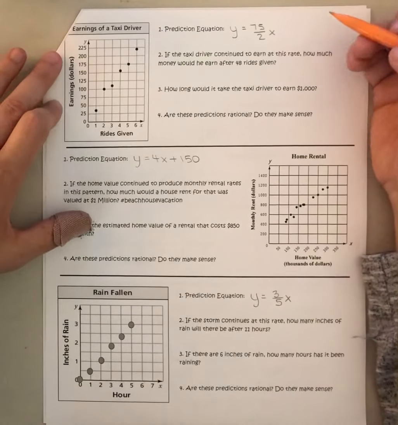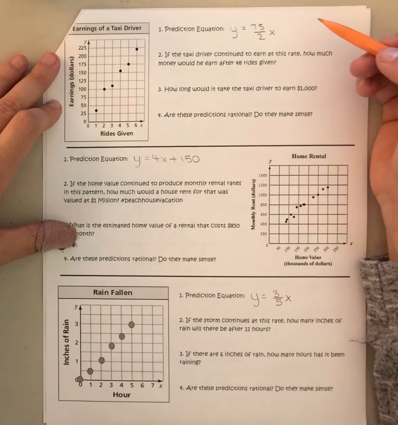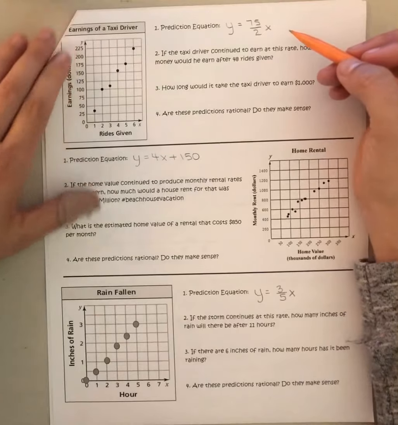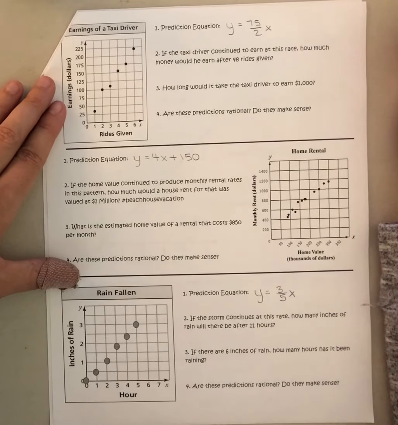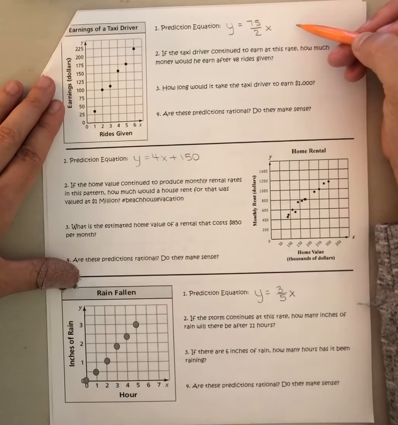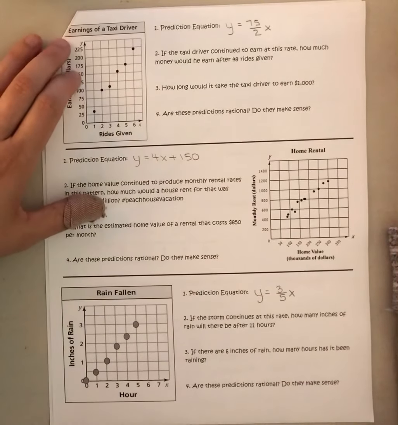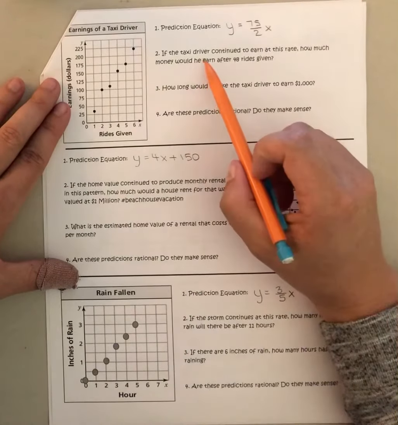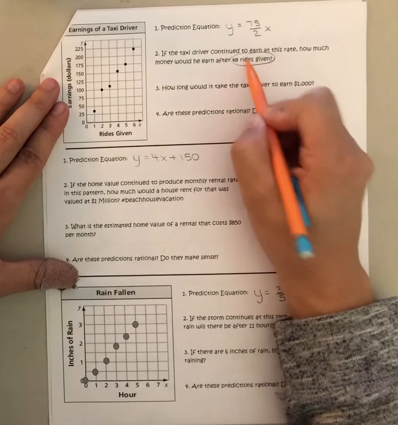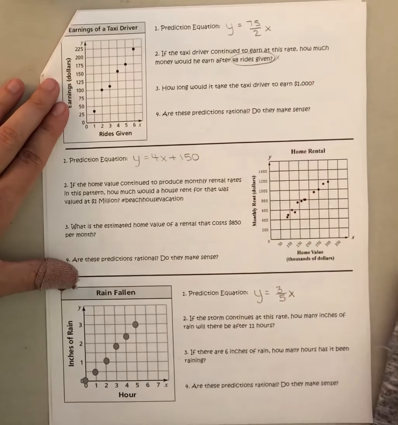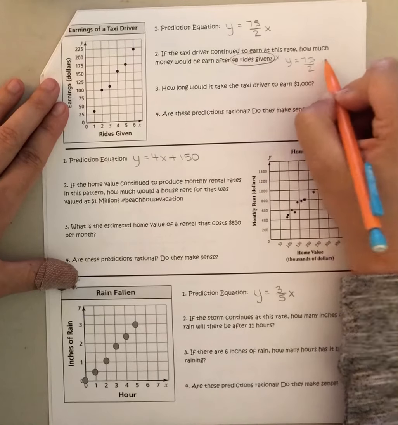We came up with a prediction equation for this taxi driver. So we had y equals 75 over 2 times x. So we came up with this, where the slope refers to how much he gets paid per ride given in the taxi. We have 0 as our y-intercept because he's not going to make any money if he doesn't give anyone a ride. So if he continued to earn at this rate, how much would he earn after 48 rides given? So this is our x value. So that means I'm looking at y equals 75 over 2 times 48.